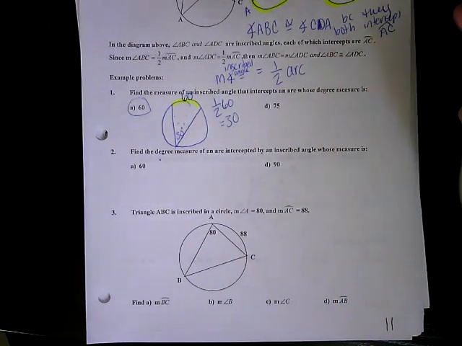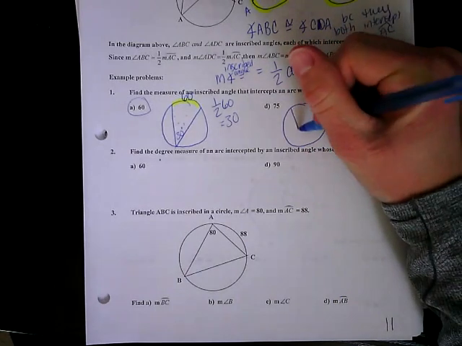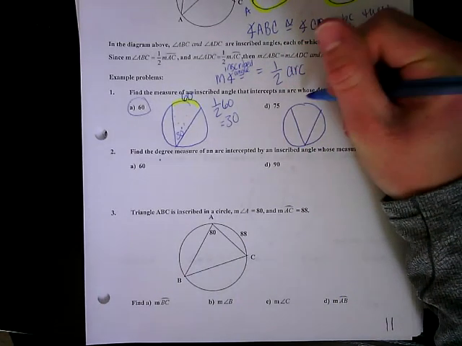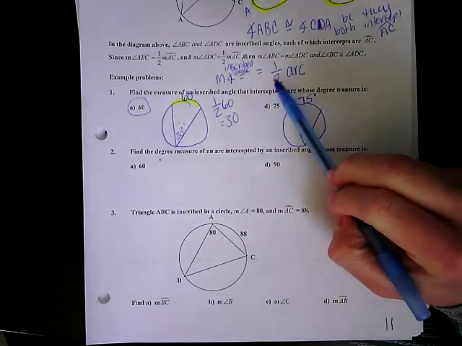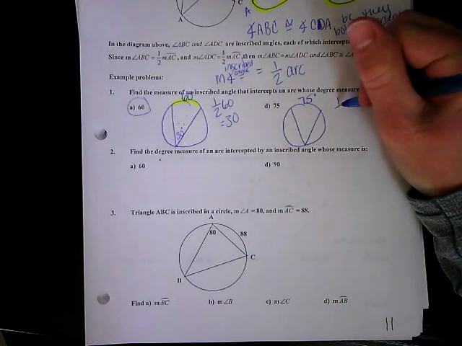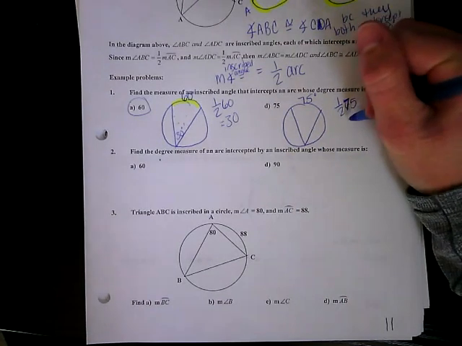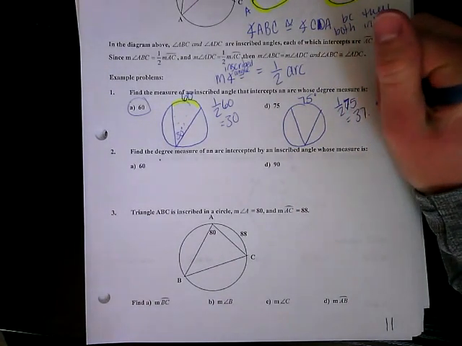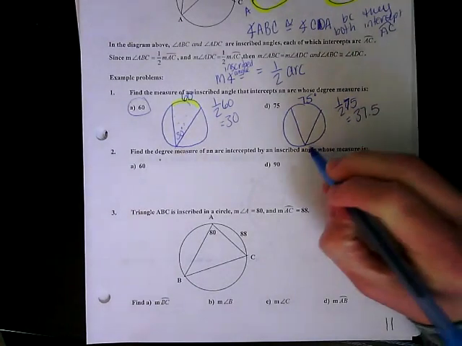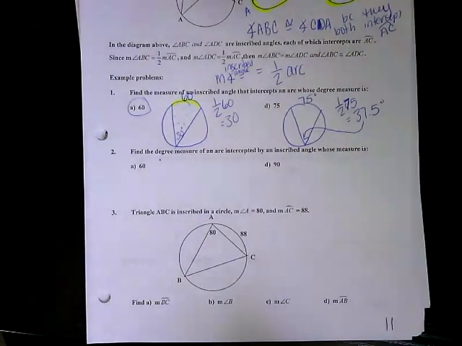All right, so same thing with letter D. So we are given the measure of the arc to be 75, and we want to find the measure of the inscribed angle. Okay, so same rules apply here. You want to take half the measure of the arc, which is 75. Now, half of 75 is 37.5. So the measure of this inscribed angle is 37.5 degrees.